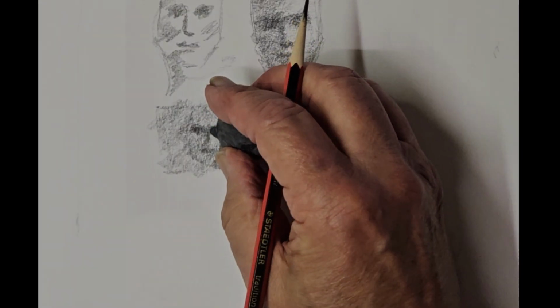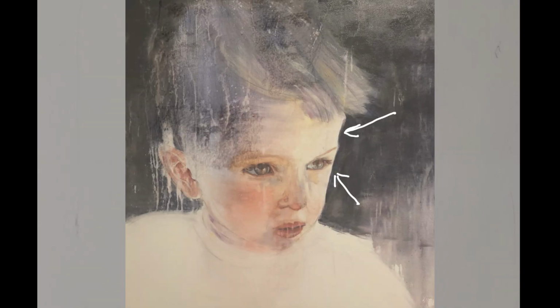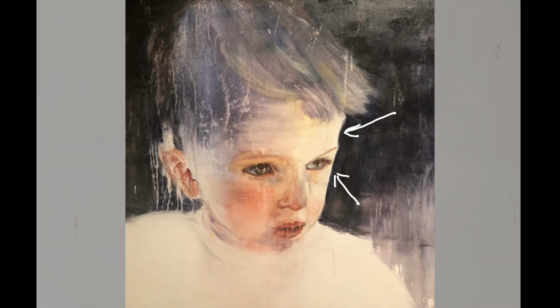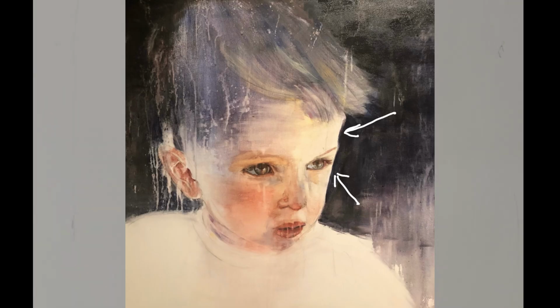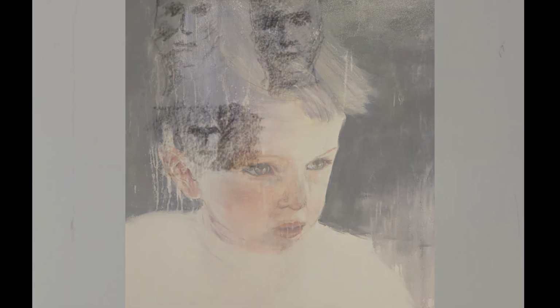As you can see in the painting here of this little boy, around his eye and around his forehead, I wanted to lead your eye in there by having the strongest light against the strongest dark, which also created this line that hopefully will bring the viewer's eye to attention there.